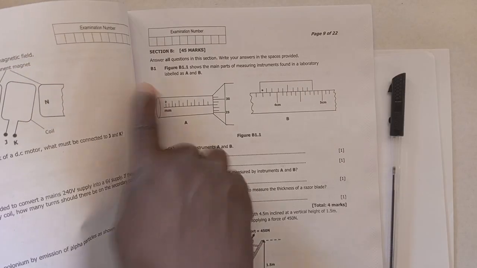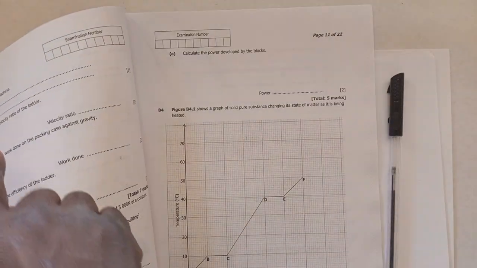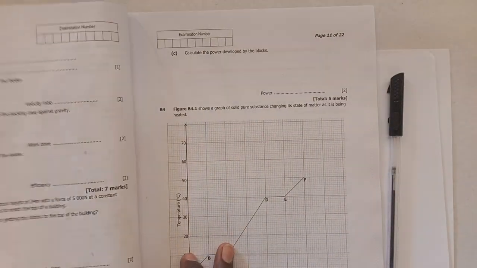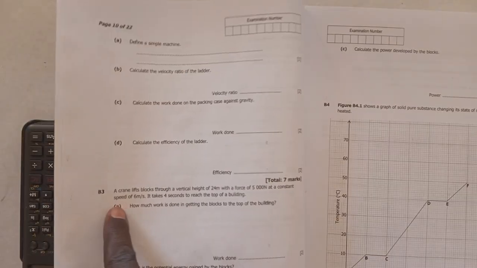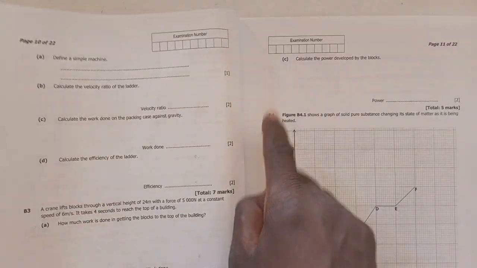We've done this, we have done this, we've done this. We're now moving to question B4.